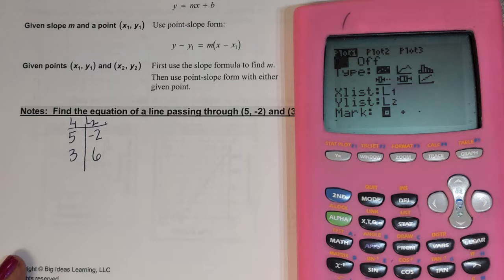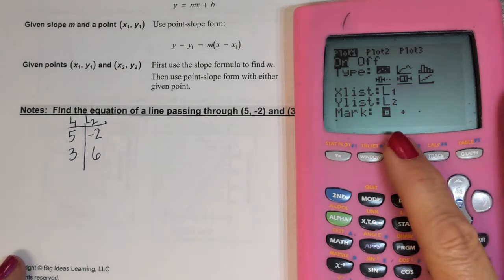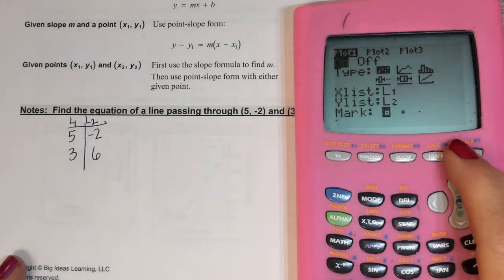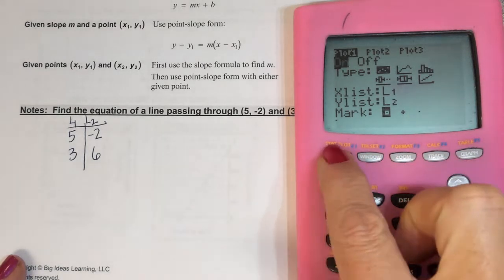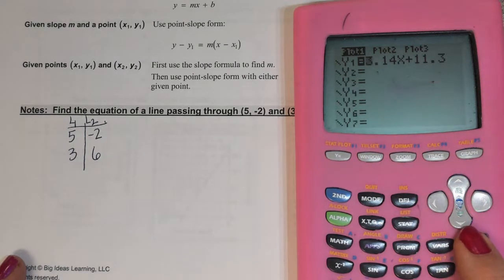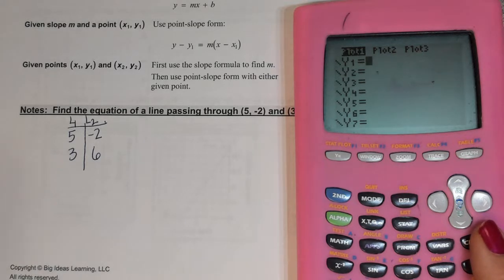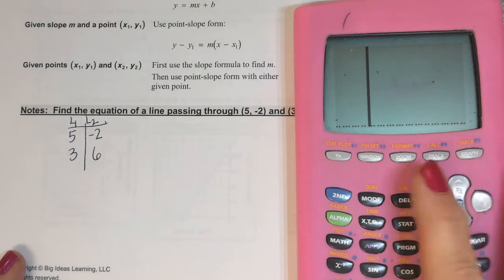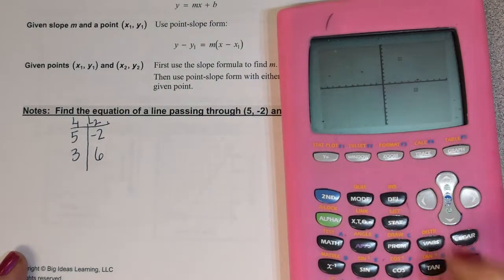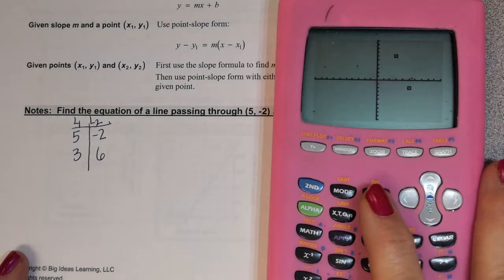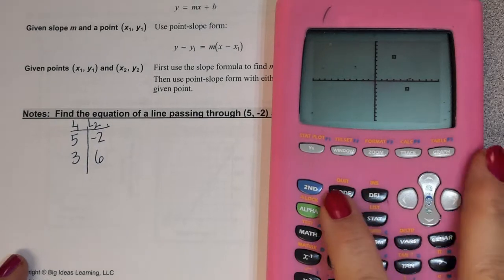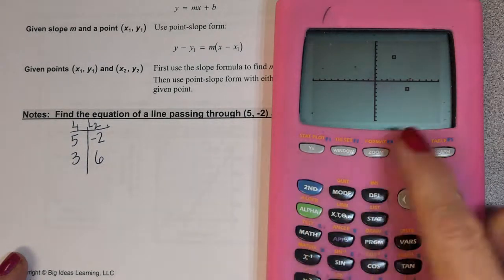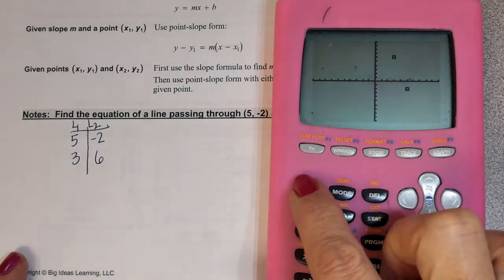Everybody seeing this? Anybody need help? All right, so we have these on now. So now we're going to do a graph. Well, let's go to y equals first. Go to y equals. If you have anything in there, clear it out so you don't see random things. And now hit graph. And you should see those 2 points. Do you see those 2 points? Okay. Now we're going to have the calculator come up with a line that goes through those 2 points.